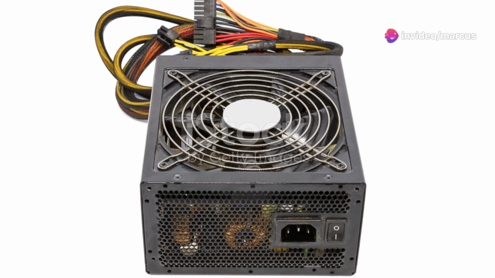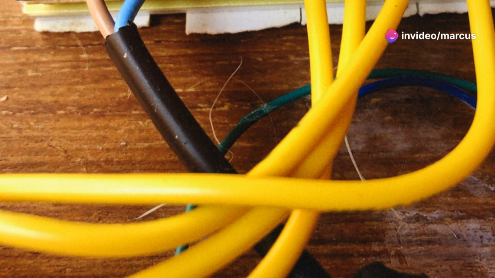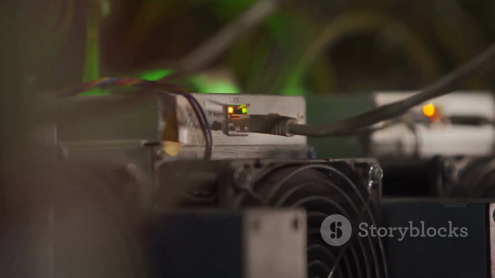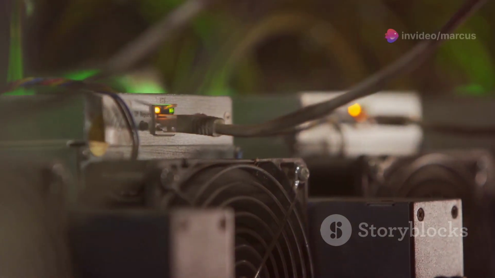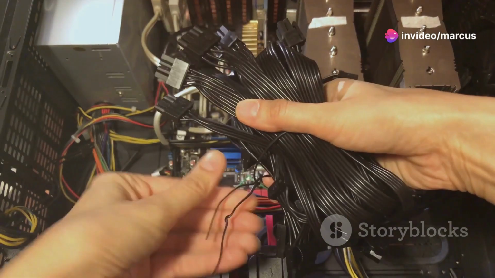The power supply unit, PSU, is like the heart of your computer. Just as the heart pumps blood to various organs, the PSU delivers electrical power to all the components in your computer. The PSU converts the electricity from your wall outlet into a form that the computer can use, providing the necessary voltage and current to each component.